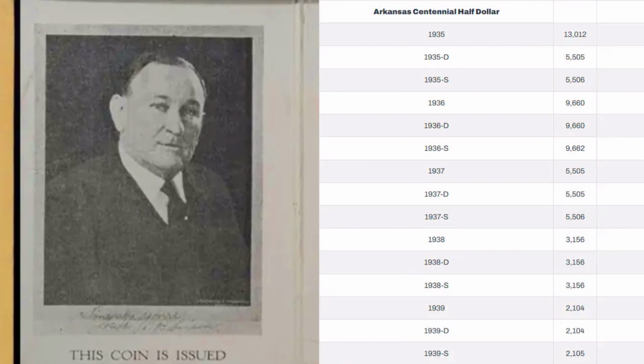So what are we looking for as far as mintages? Well, there were a number of years, 35, 36, 37, 38, 39. And in those years, there were various mintages. Now, these mintages declined as the years went on. Now, remember, 1937, there were 25,000 coins minted specifically with the Robinson design. All the other ones are going to be the original design.